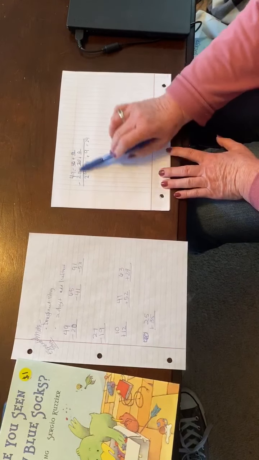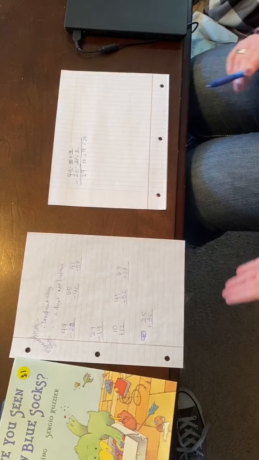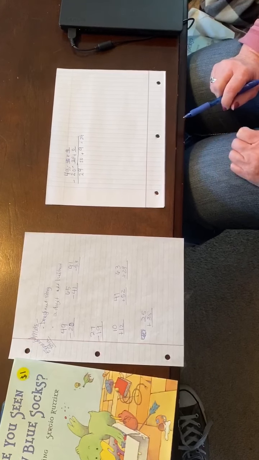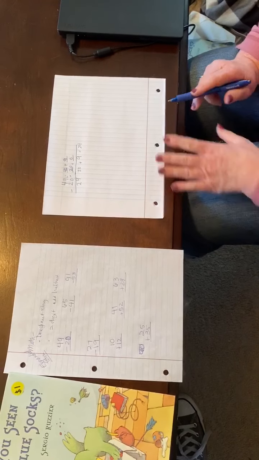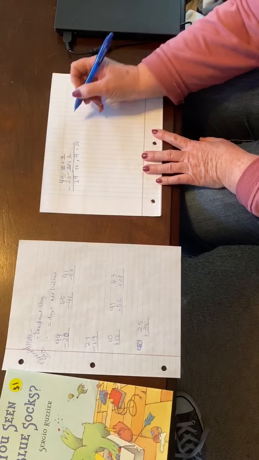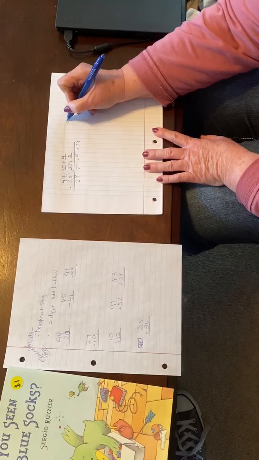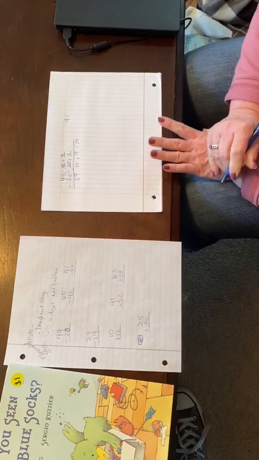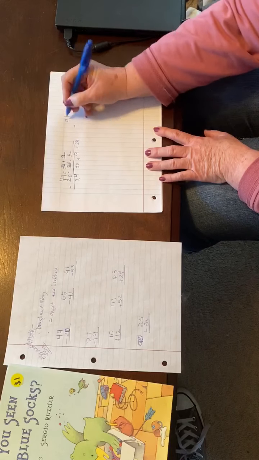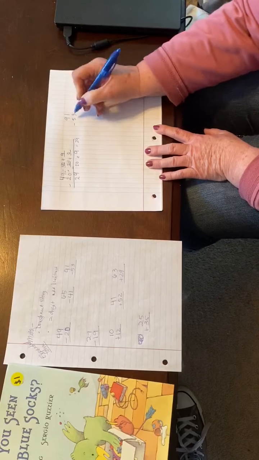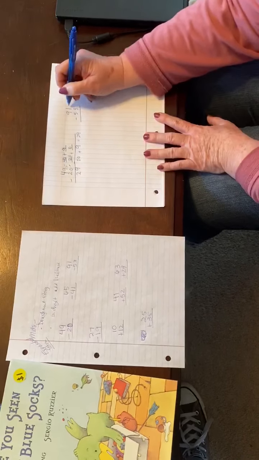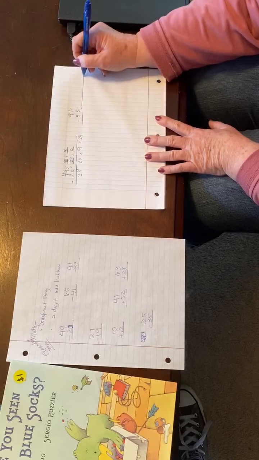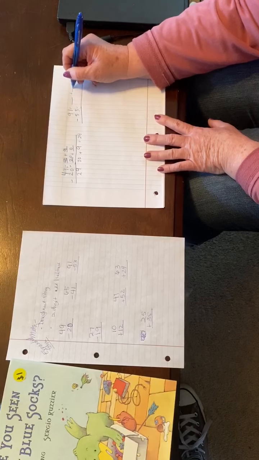And the reason I'm writing like this is sometimes we have a hard time making that separation of our columns. We get our numbers mixed up where they should be. So doing this might be helpful in keeping everything lined up correctly. So we're going to do this problem, 91, which is a 9 and a 1, minus 53, which is a 5 and a 3. And we're just going to start out and we're going to put this in expanded form first thing so that we are ready to do our problem.